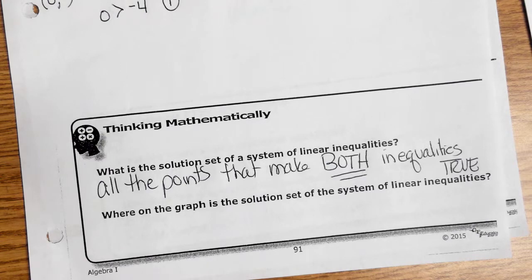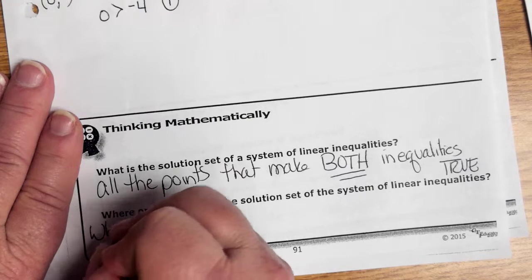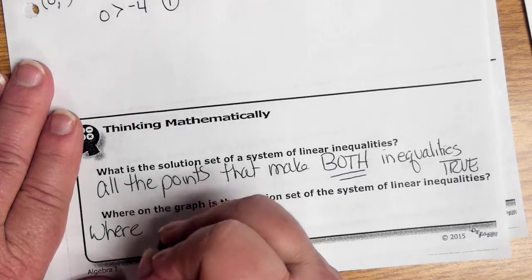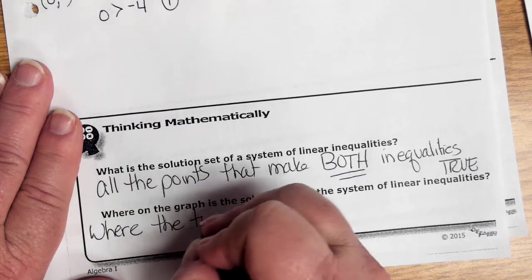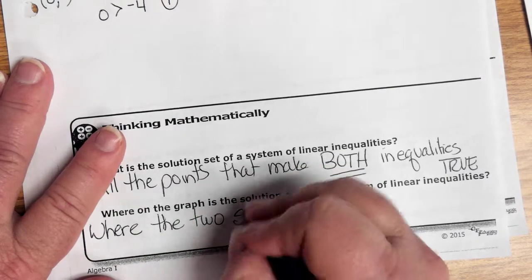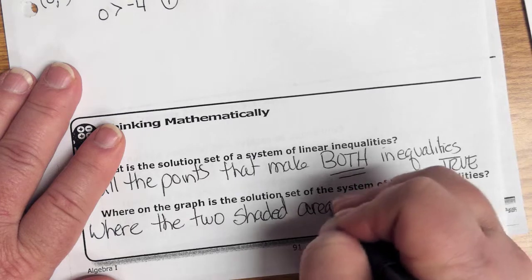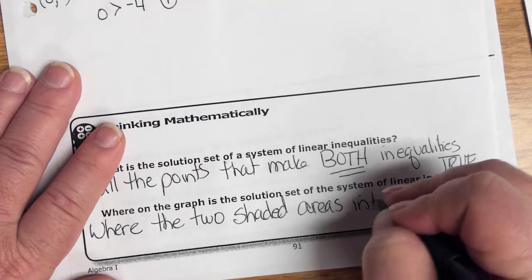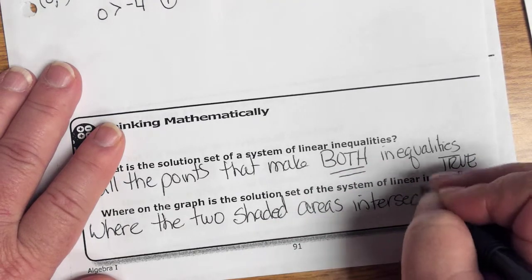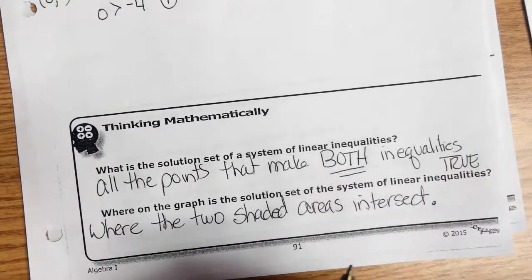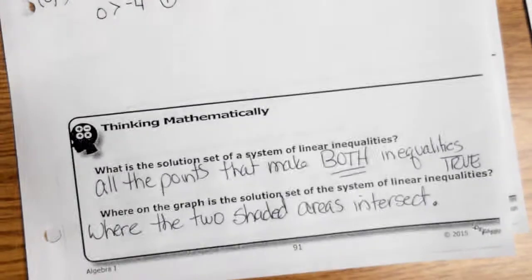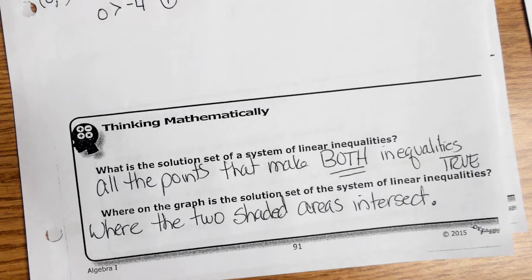Where on the graph is the solution set of the system of inequalities? Where the two shaded areas intersect. Okay.